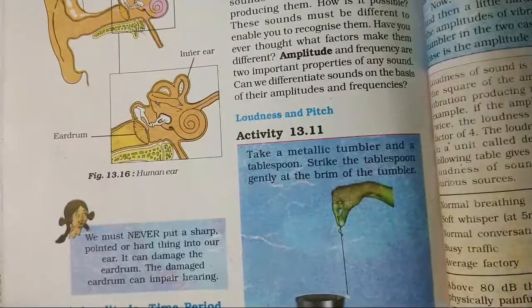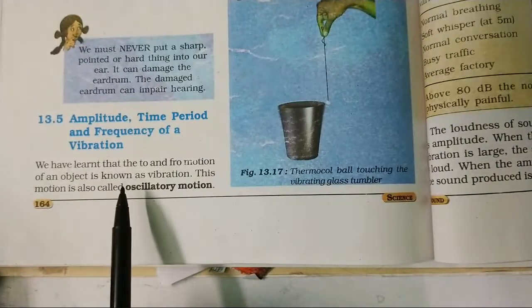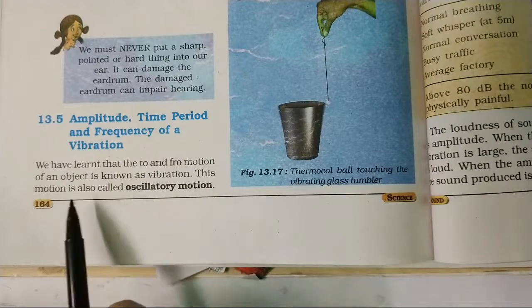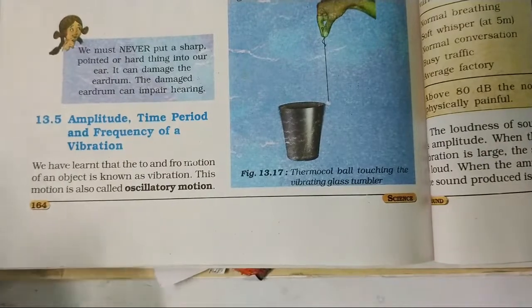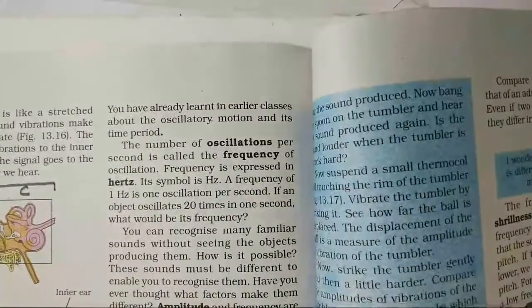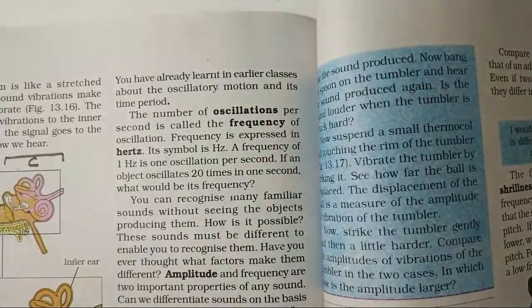When it is slow, this is called oscillatory motion. The oscillatory motion is basically done by a pendulum. The number of oscillations per second is called frequency.